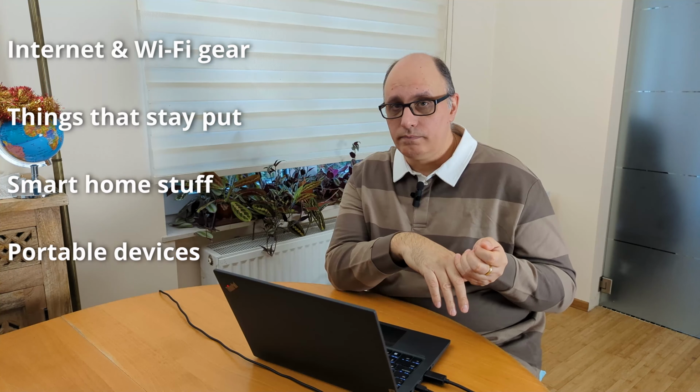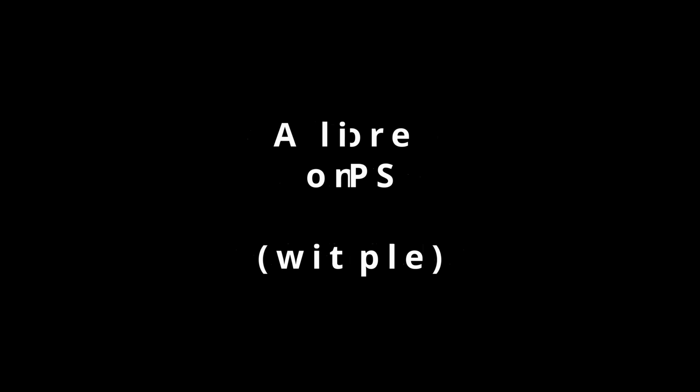Things that stay put, smart home stuff, portable devices. Now, by portable devices, I mean phones, laptops, and tablets. Anything you carry around that connects and disconnects all day. And that's it. Just keep these boring four groups. Of course, although I use these, you are free to use whatever makes sense for your house, the way you will understand it.